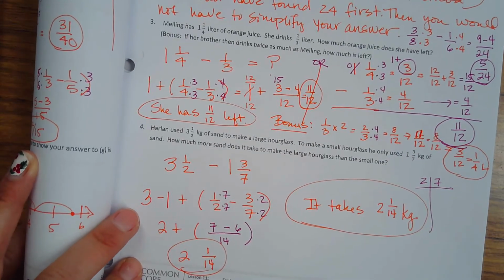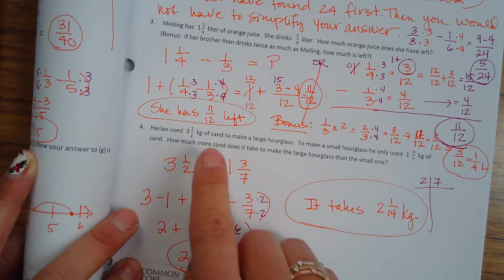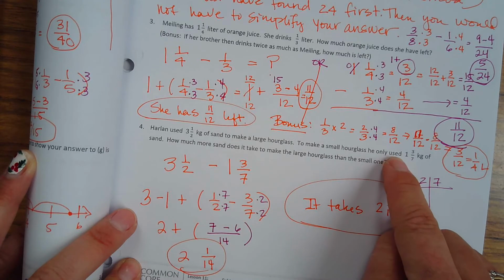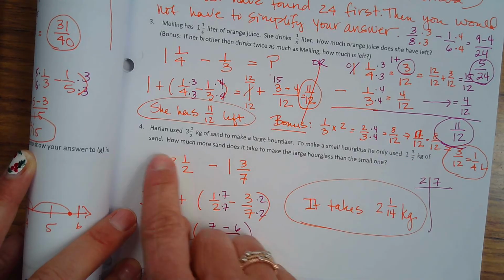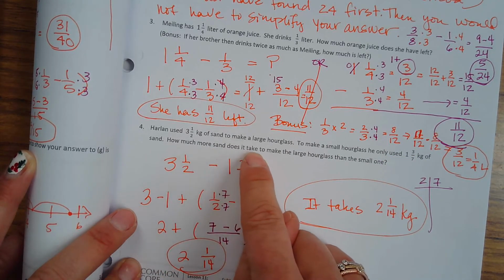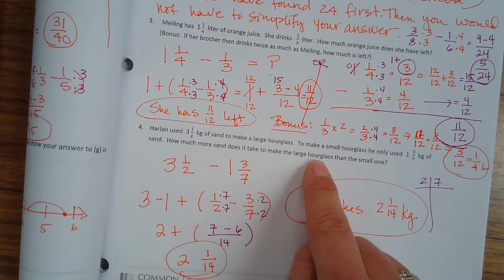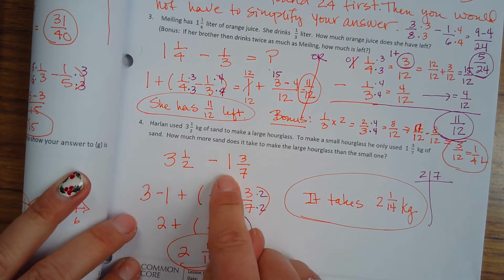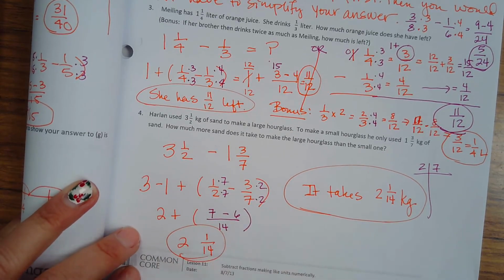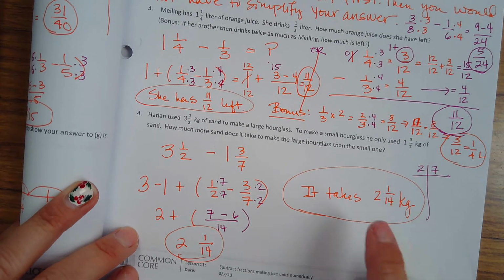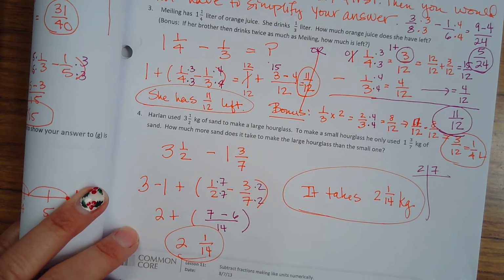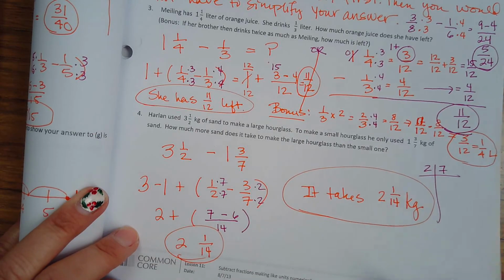Then Harlan used 3 1/2 kilograms of sand to make a large hourglass. To make a small hourglass, he only used 1 3/7 kilogram of sand. How much more sand does it take to make the large hourglass than the smaller one? So 3 1/2 subtract 1 3/7. I followed the same strategy that I did earlier. It takes 2 1/14 kilogram more to make that larger hourglass.